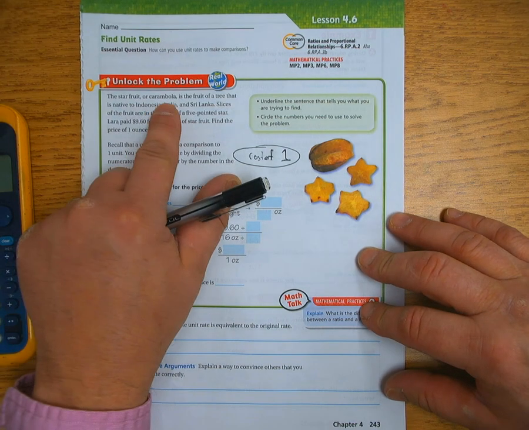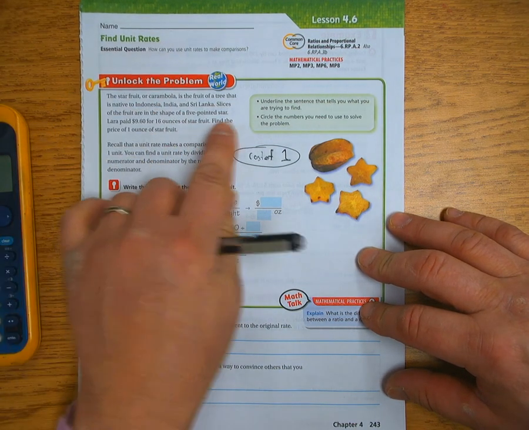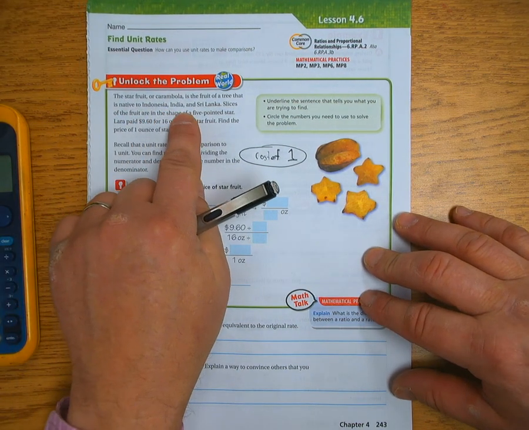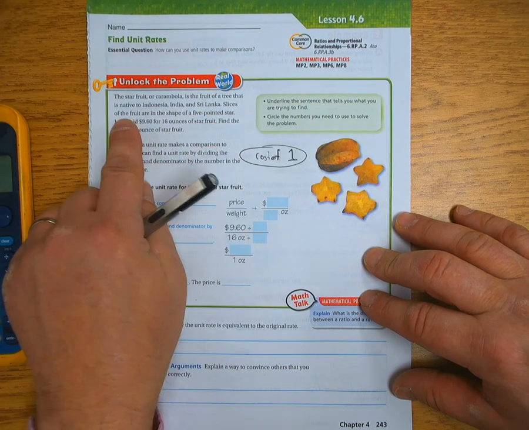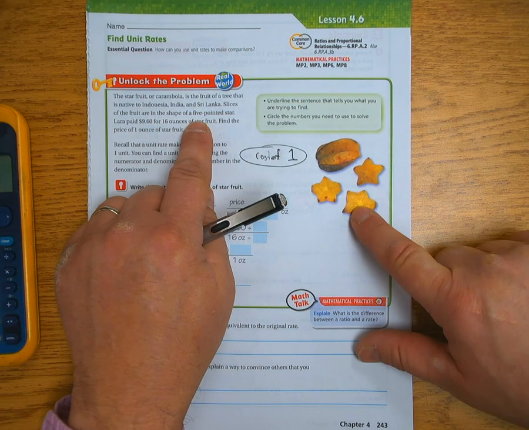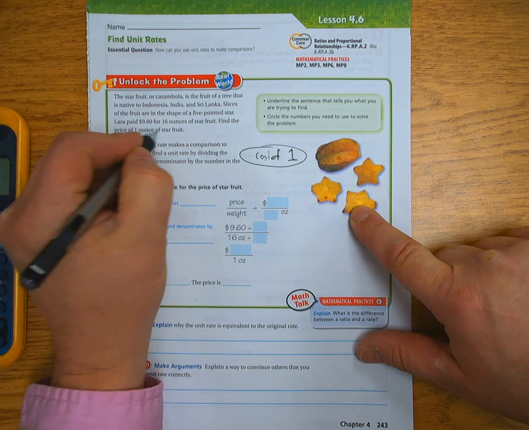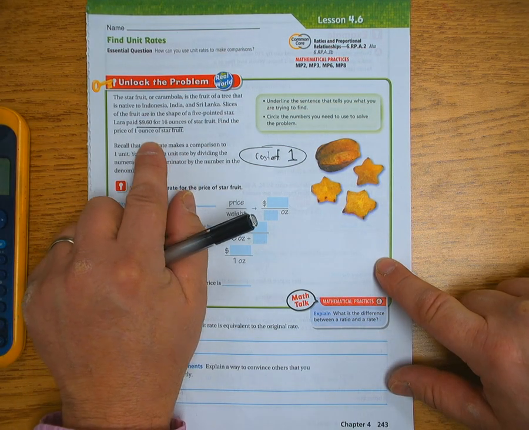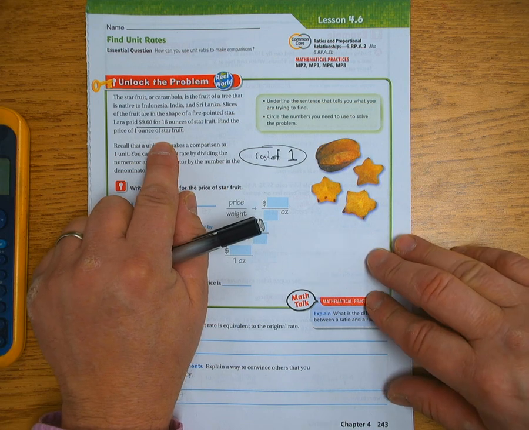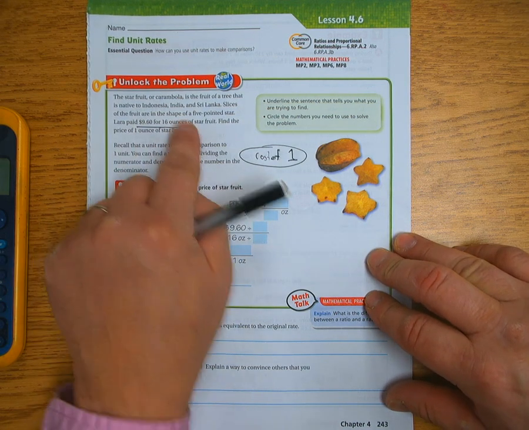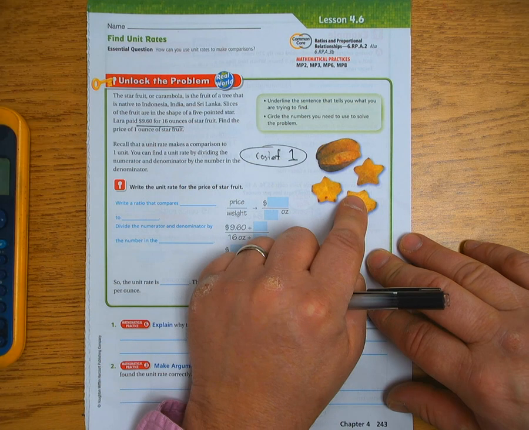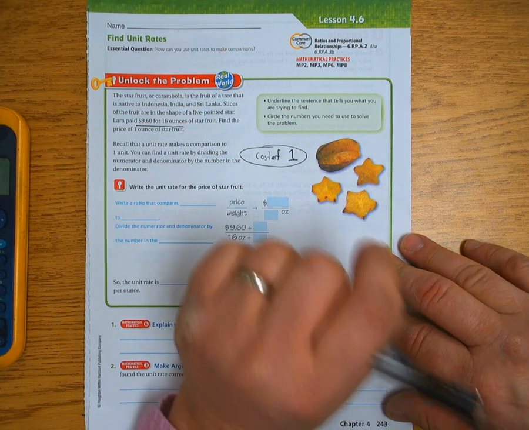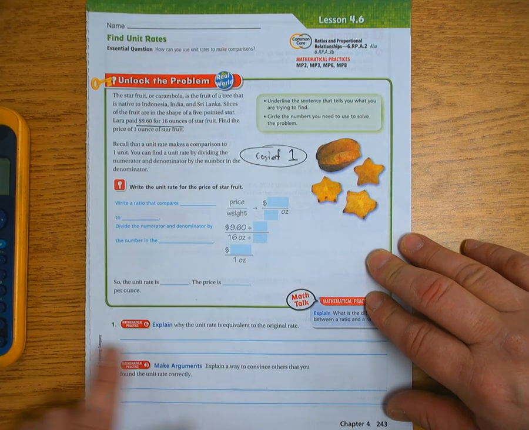The star fruit, or carambola, is the fruit of a tree that is native to Indonesia, India, and Sri Lanka. Slices of the fruit are in the shape of a 5-pointed star. Lara paid $9.60 for 16 ounces of the star fruit. Find the price of 1 ounce of star fruit. So that's for the whole thing. 16 ounces is $9.60. We want to find out if I just had 1 ounce, how much it would cost.